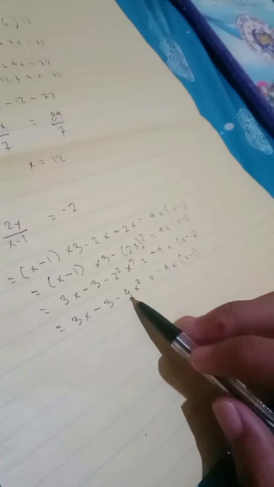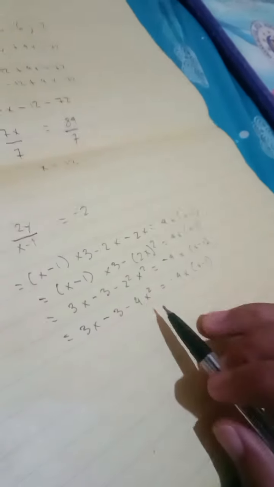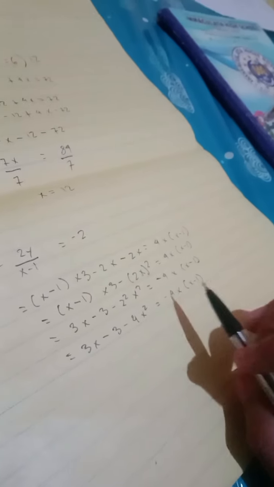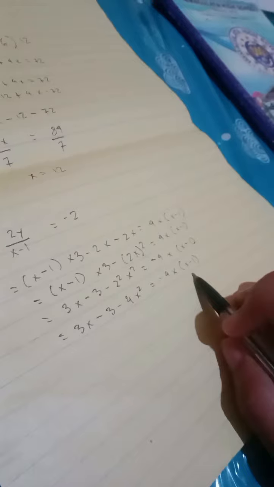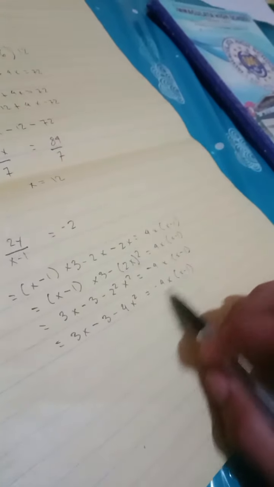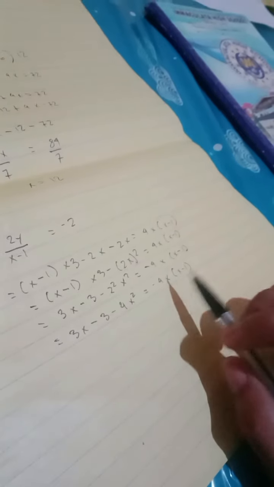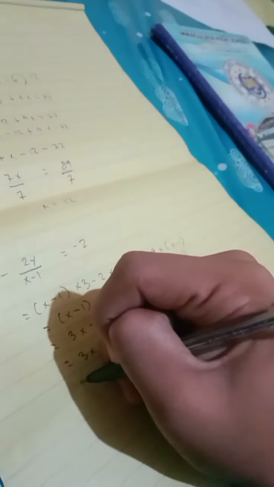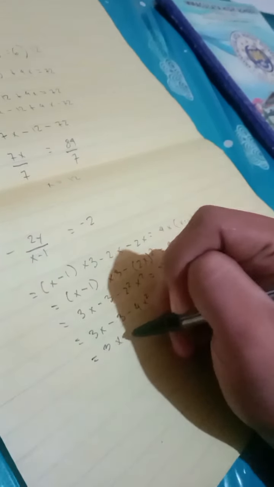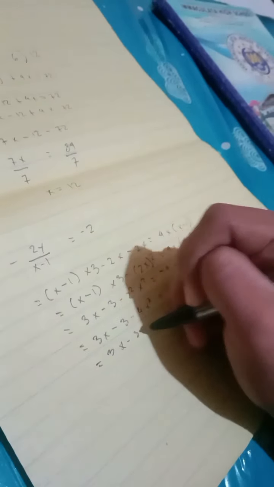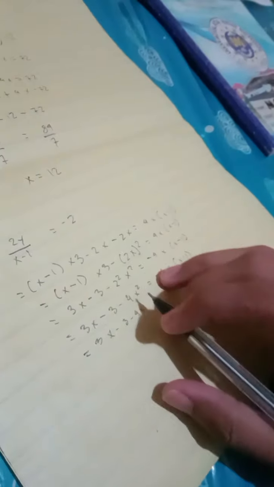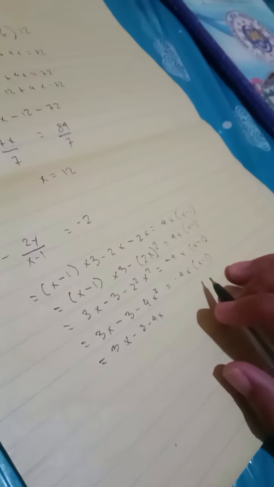Next, use the distribute property to multiply the negative 4 by negative x minus 1. So you're gonna distribute the property and multiply. So this is the result: 3x minus 3 negative 4x. Oh, I forgot.